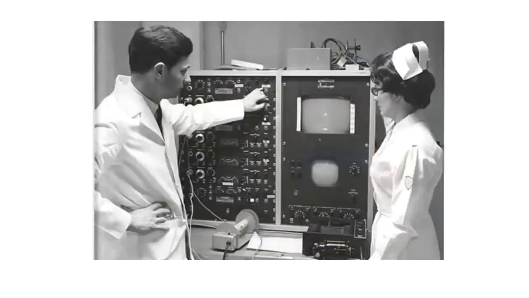This is a photo of Harvey Feigenbaum, and believe it or not, this is what M-mode echocardiogram machines looked like in the 1970s when I was a medical student, and Dr. Feigenbaum was already an established figure in echocardiography.